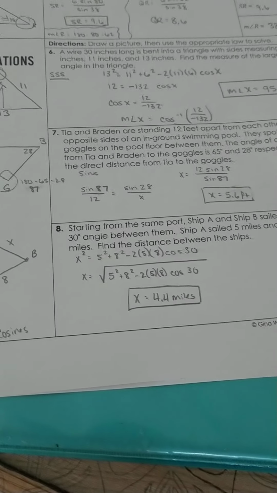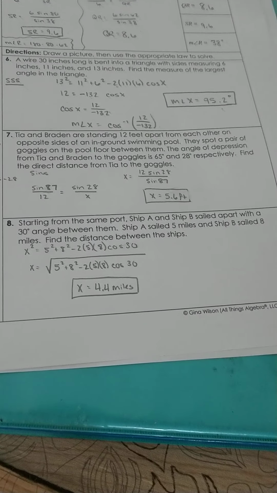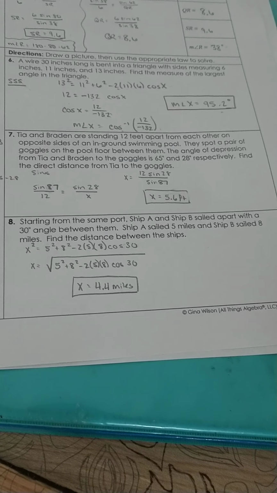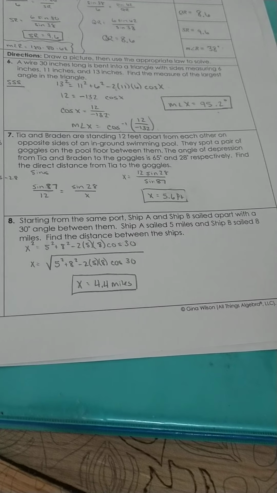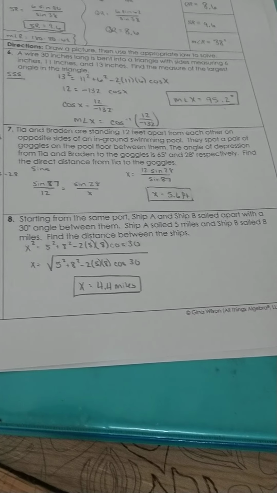Now, number 7. Tia and Braden are standing 12 feet apart from each other on opposite sides of an in-ground swimming pool. They spot a pair of goggles on the pool floor between them. The angle of depression from Tia and Braden to the goggles is 65 degrees and 28 degrees respectively. Find the direct distance from Tia to the goggles.